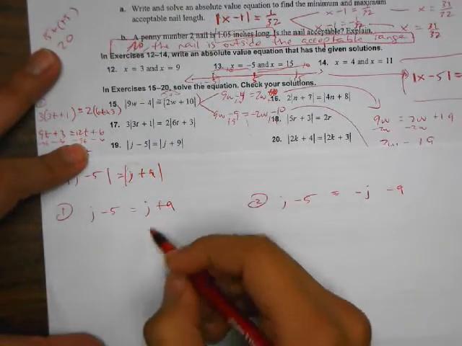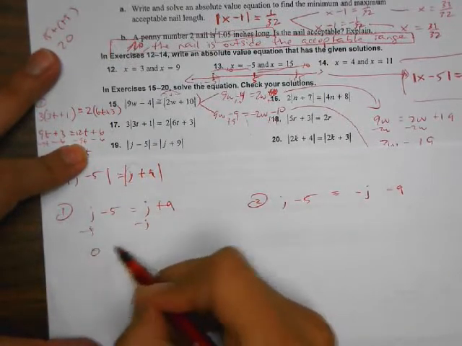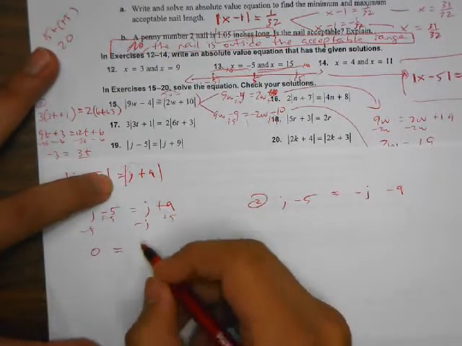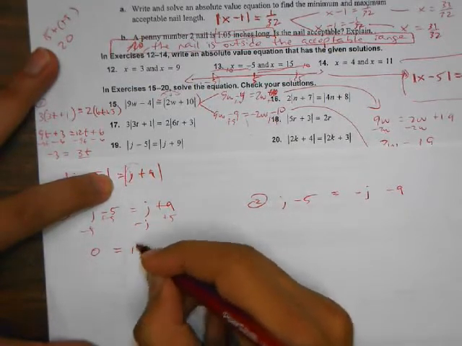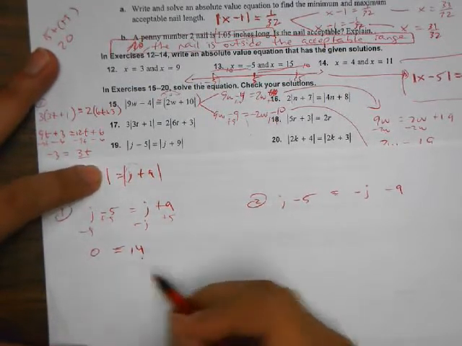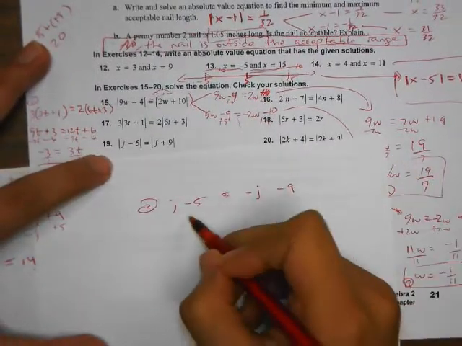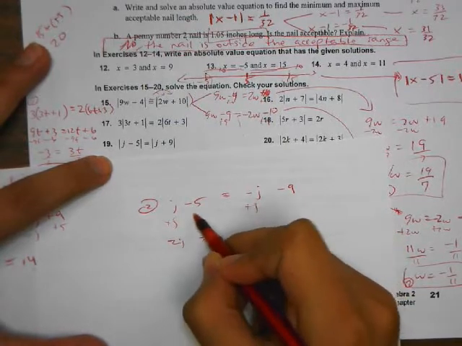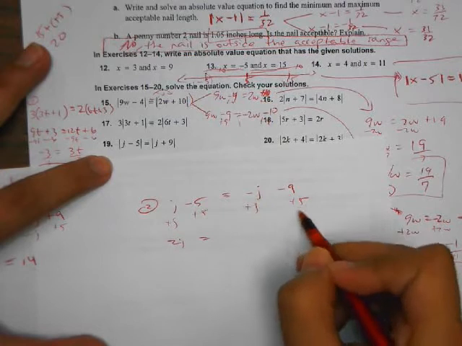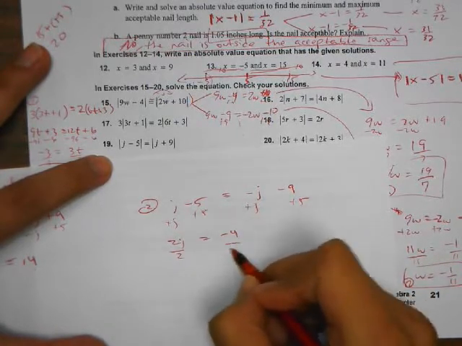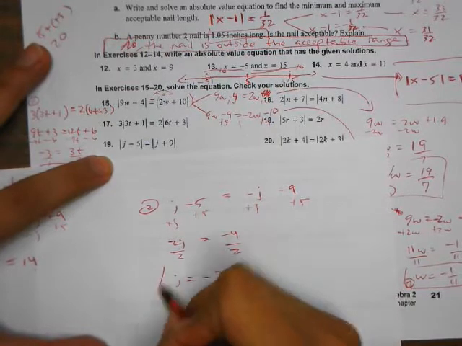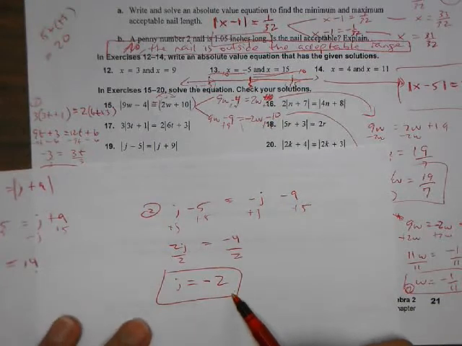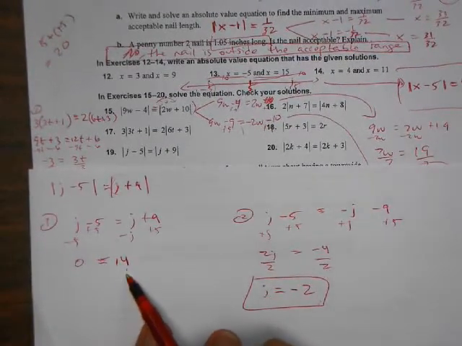So here, when I subtract j, I'm left with 0 is equal to plus 5, plus 5. 9 plus 5 is 14. So that does not make any sense, so that is not one of your solutions. Now let's see if this one makes sense. So we add j, so I'm left with 2j is equal to, add 5. Negative 9 plus 5 is negative 4, divided by 2. J is equal to negative 2. So that's one of your solutions. And for number 19, you should only have one solution. What we have on this side makes no sense. 0 clearly does not equal 14.